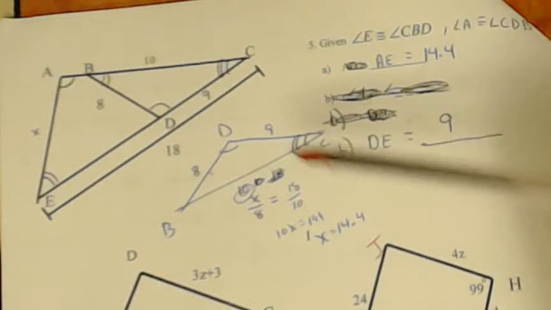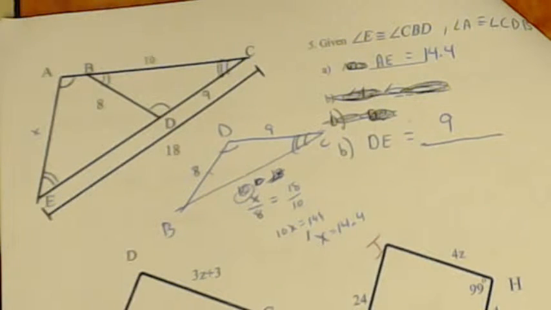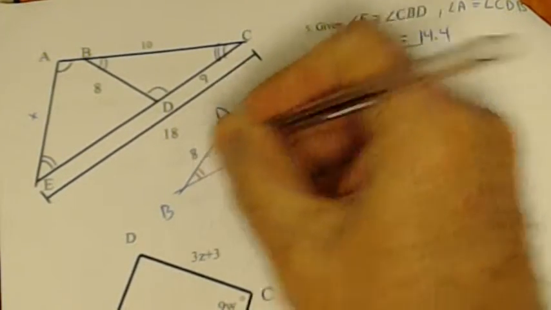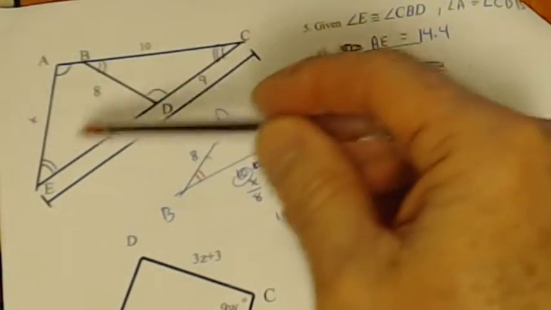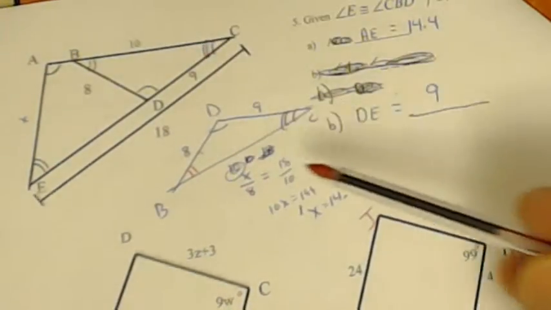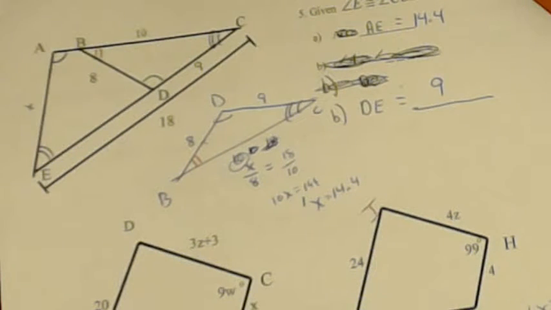I've taken triangle BDC, flipped him over, and drawn him down here. So he's turned the same direction as triangle EAC on the outside. They have the 3 same angles, the 2 mark, the 1 mark, and the 3 mark angles in them. So we can form ratios of corresponding parts.